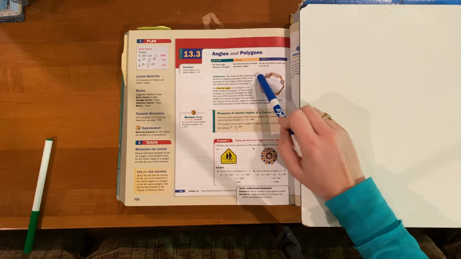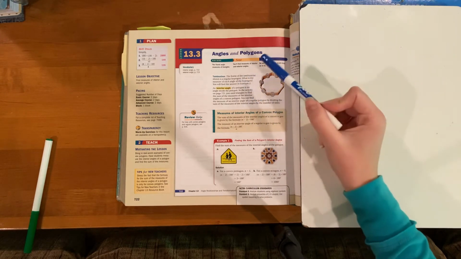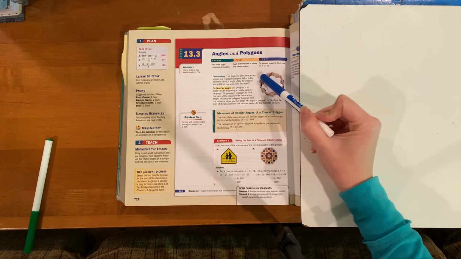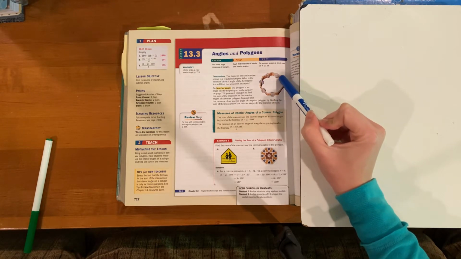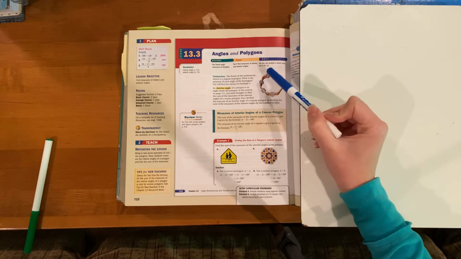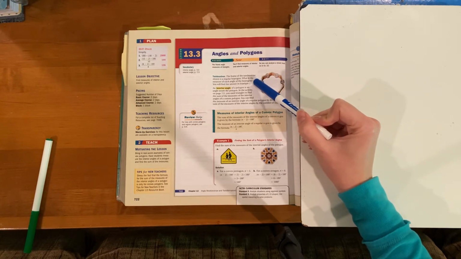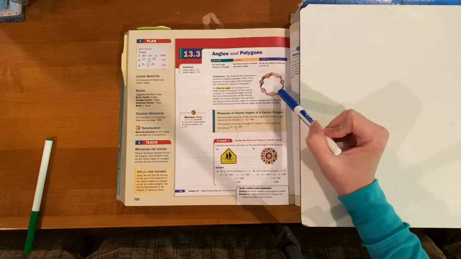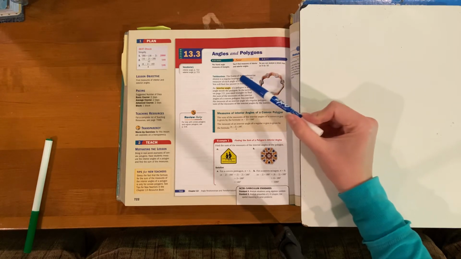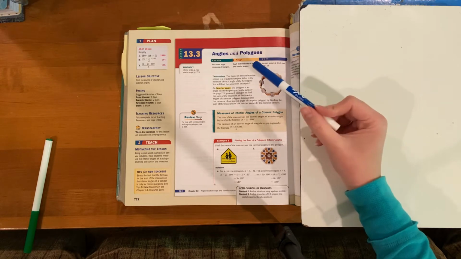The frame of the tambourine shown is a regular heptagon. 1, 2, 3, 4, 5, 6, 7 sides. What is the measure of each angle of the heptagon? So angle 1, 2, 3, 4, 5, 6, 7. You will find the answer in example 2.